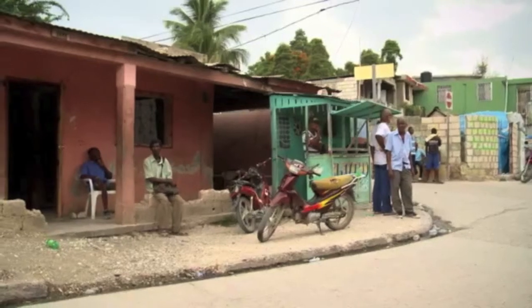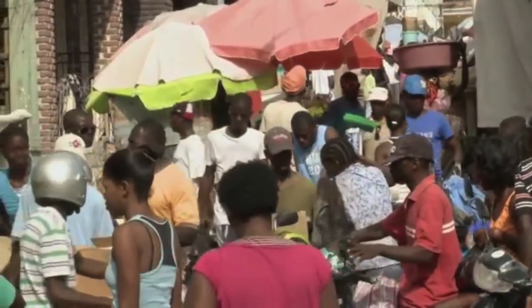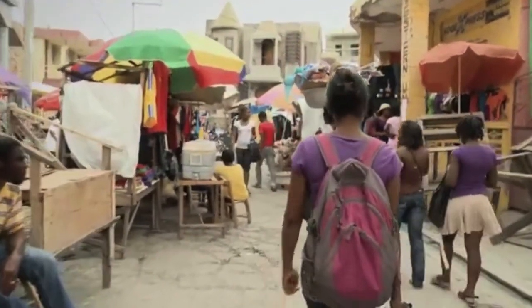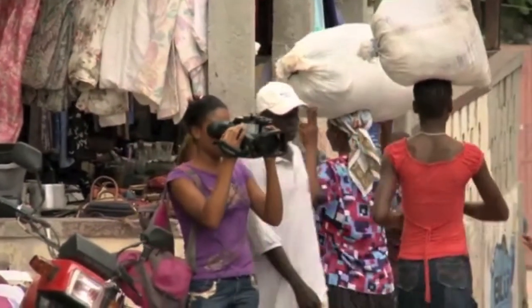Jacmel is a beautiful town in southeastern Haiti. We have beautiful ways to do things, but the world, they don't see our country like that. I want to be a filmmaker, to make people see Haiti in a different way.